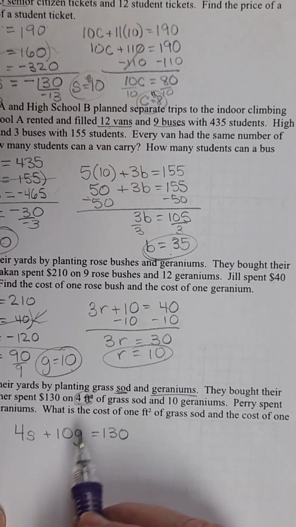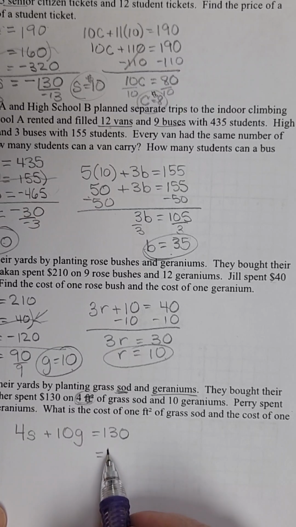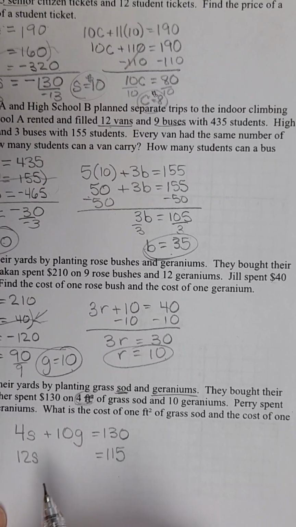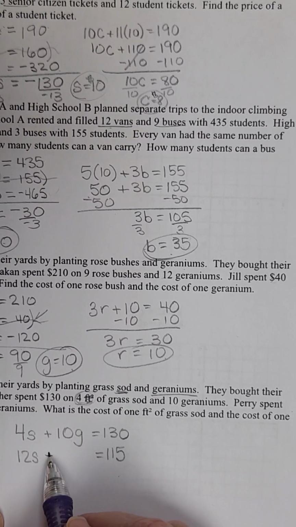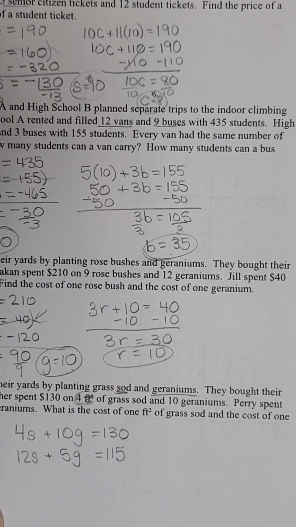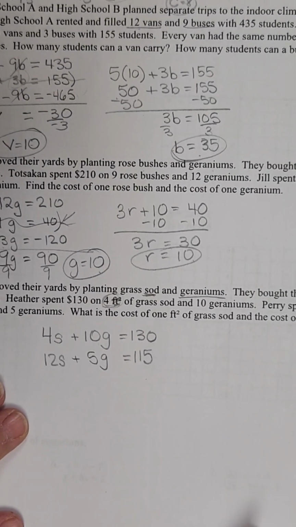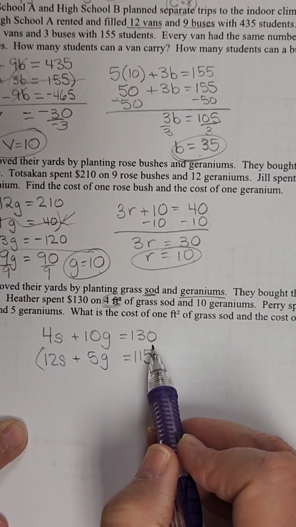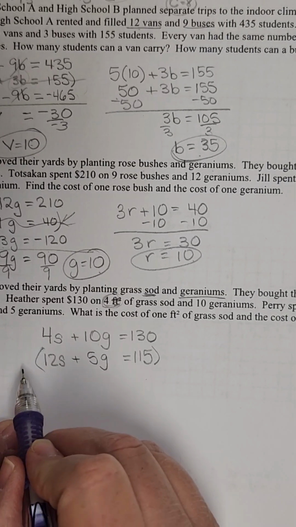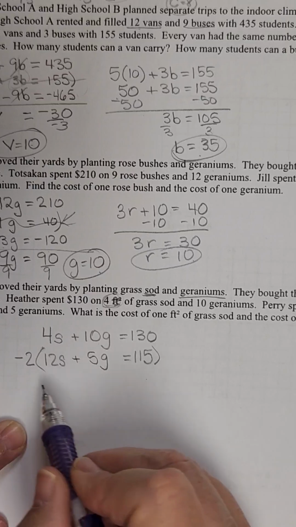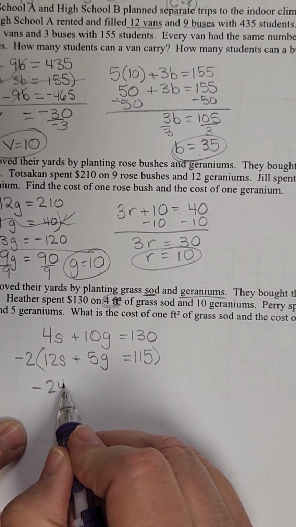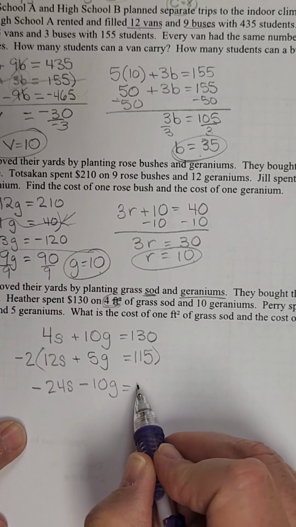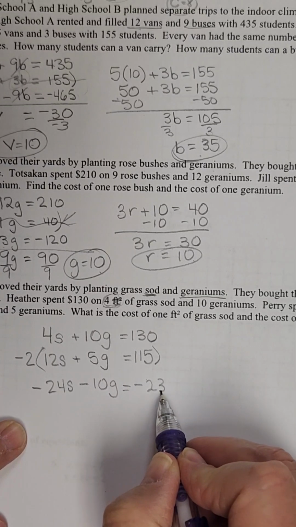Perry spent $115 on 12 square foot of sod and 5 geraniums. So we're going to multiply this guy. We multiplied the bottom equation on all these by -2, and that's going to give us a -24S minus 10G equals a -230.